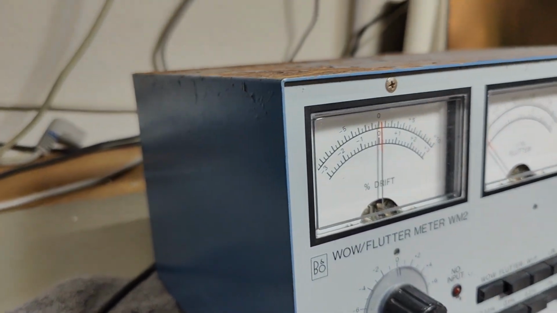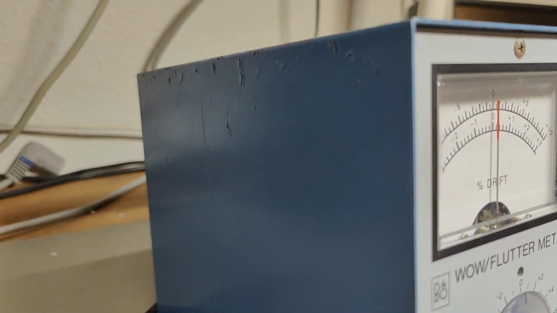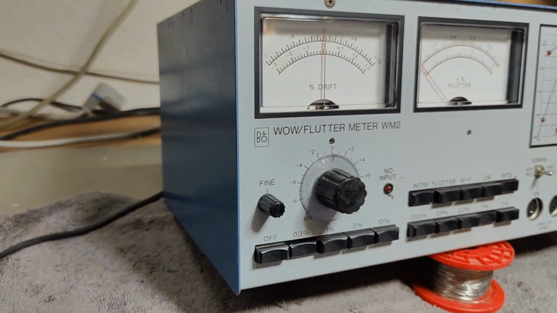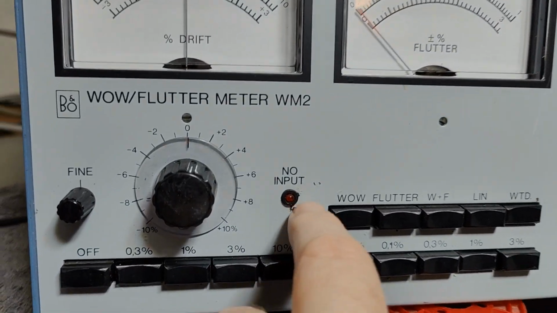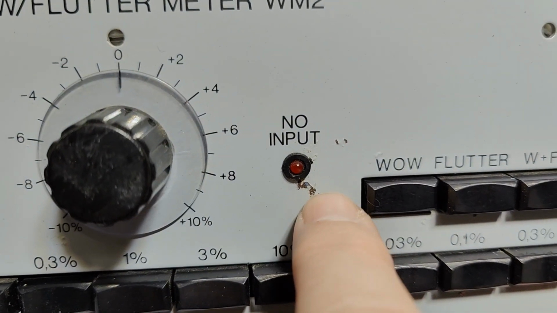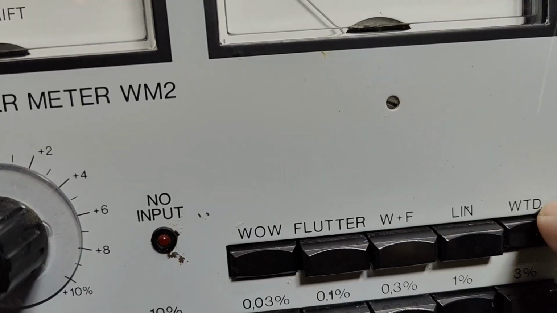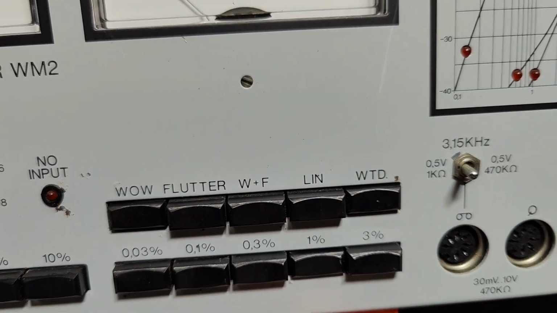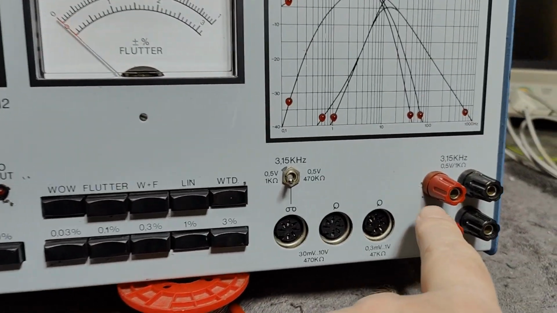I mean, was this placed outside in a barn in the rain? I don't know. We also got a little bit here at the front where rust is coming through the paint. Oh yeah, and also here.